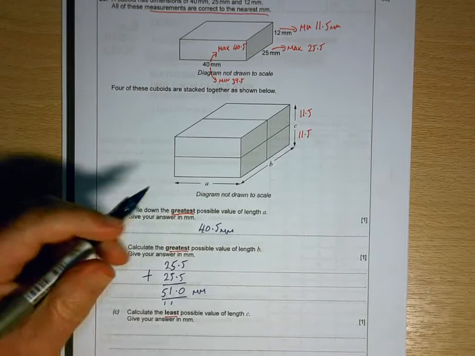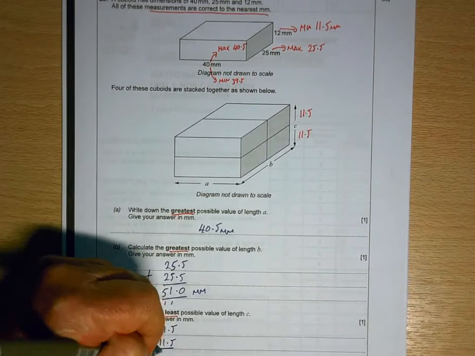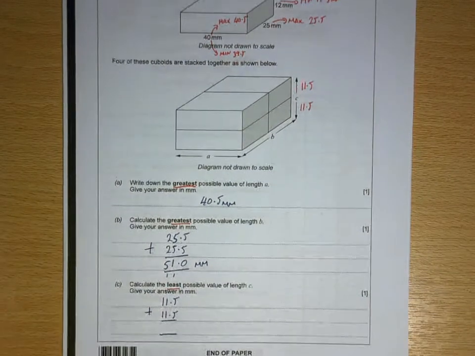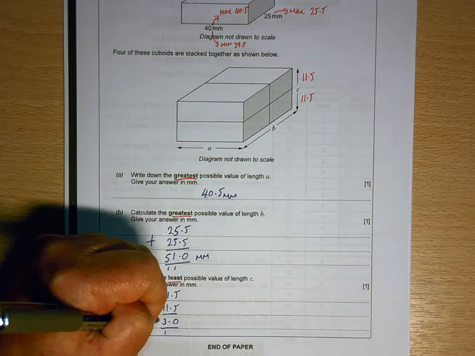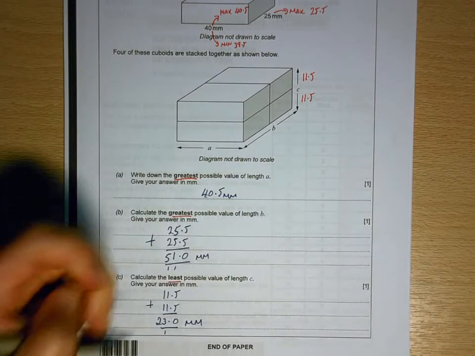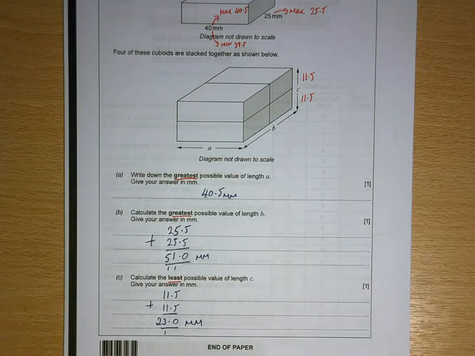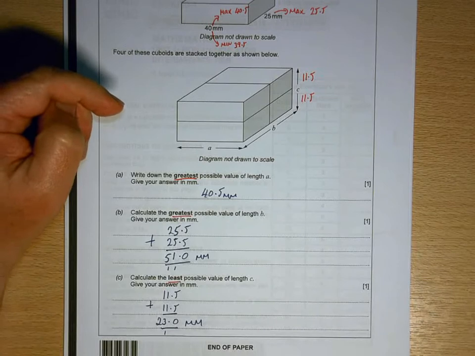So the least possible value of length C will be 11.5 plus 11.5, which is 23 millimeters.